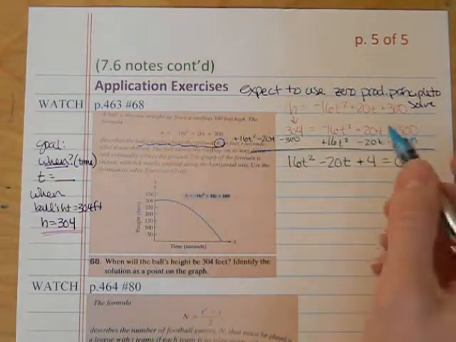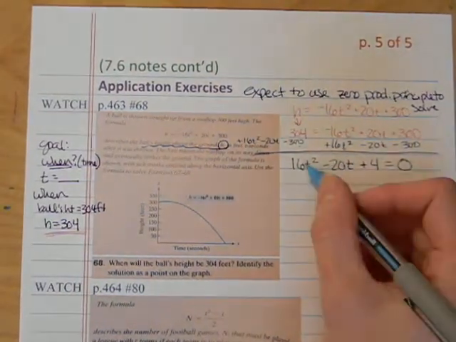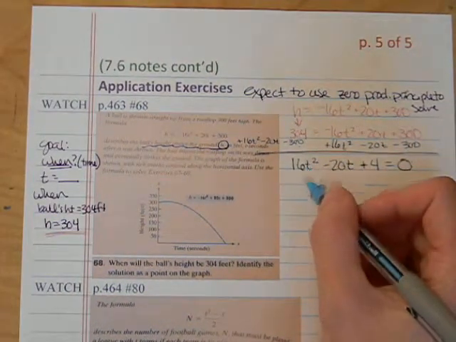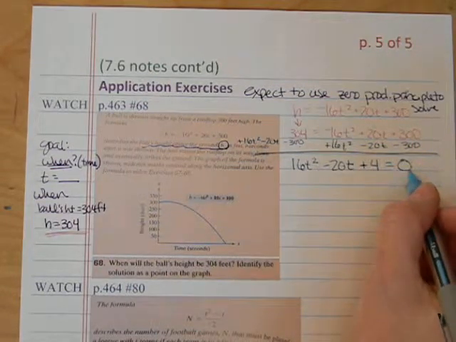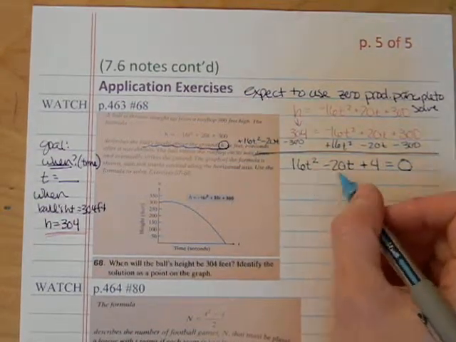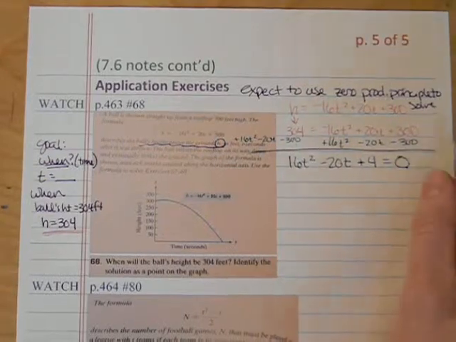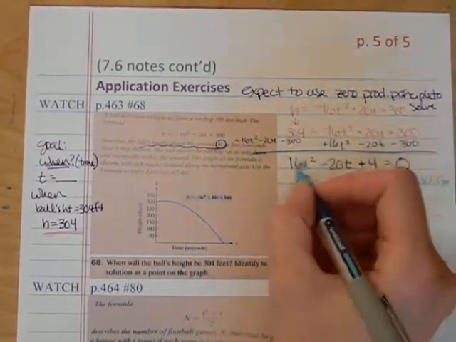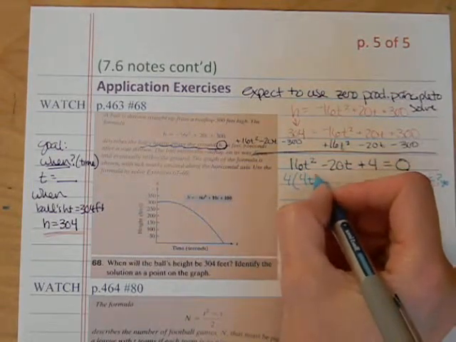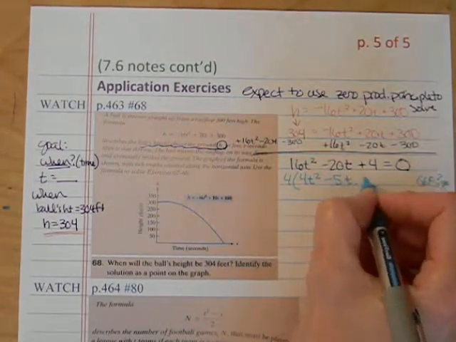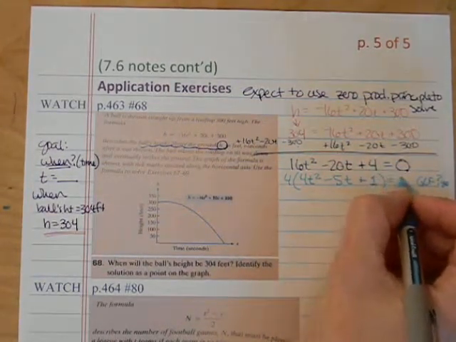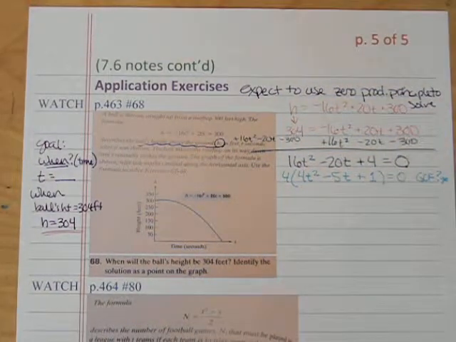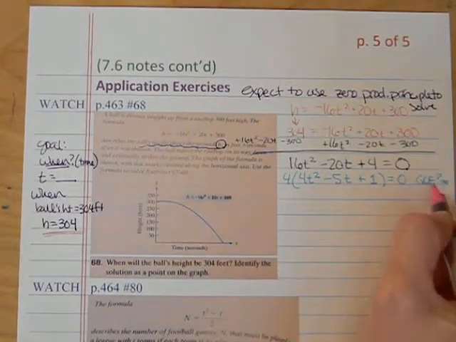So now I'm asking myself, how do I solve this? Well, it's a quadratic, so I start with standard form, which we've done, and then I factor. Is there a GCF involved? Yes, there's a 4 in common. So I can pull out the 4, leaving behind 4t squared minus 5t plus 1. Again, still equal to 0. We haven't used that part yet. We're just trying to factor.